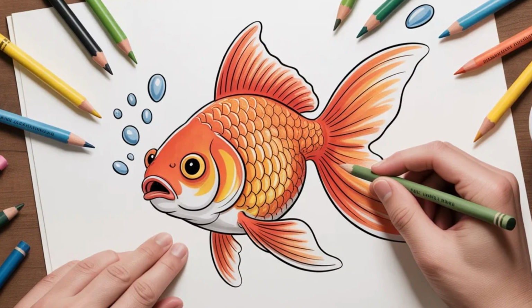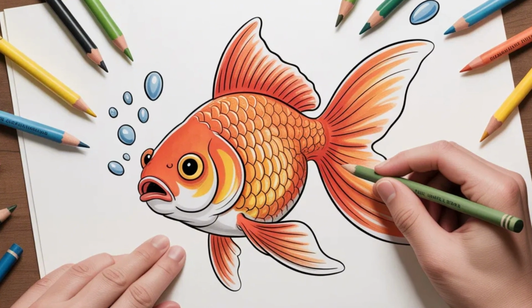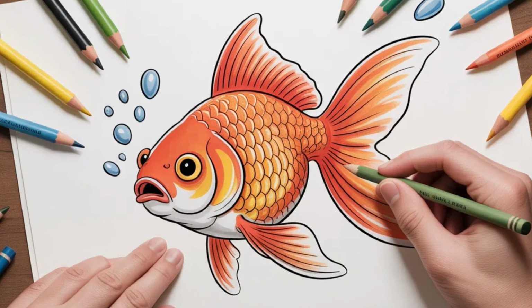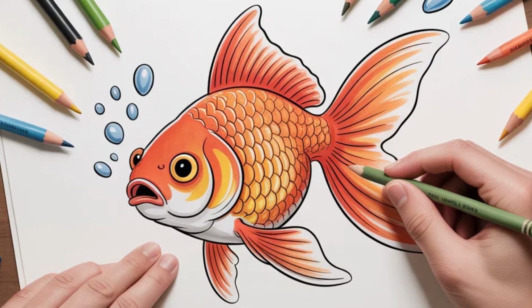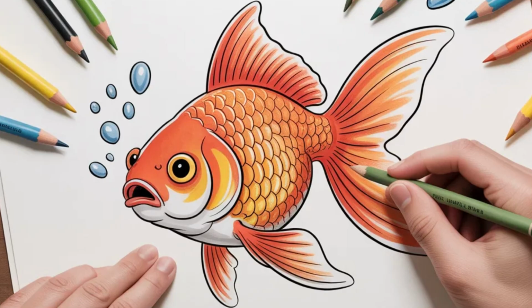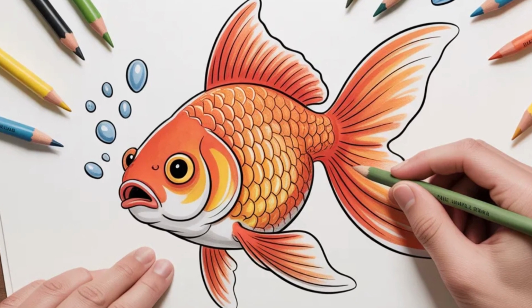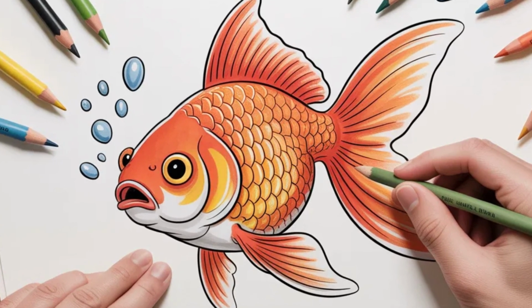The most important part of a goldfish is the tail. This is where you can freely create to make the picture soft, airy, and beautiful. From the end of the body, sketch out 2 or 3 large tail branches using wide, comfortable curves. These tail branches should spread out like silk ribbons underwater.